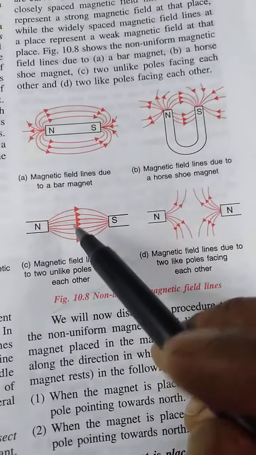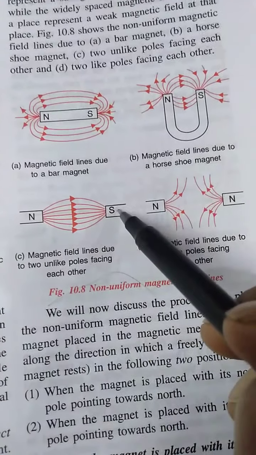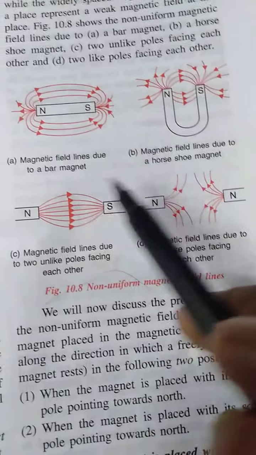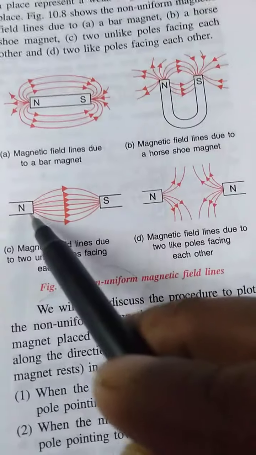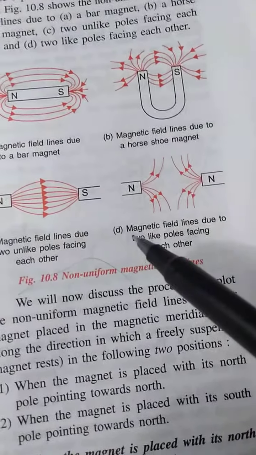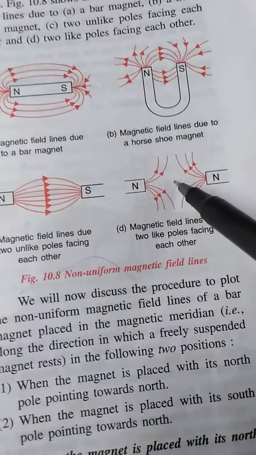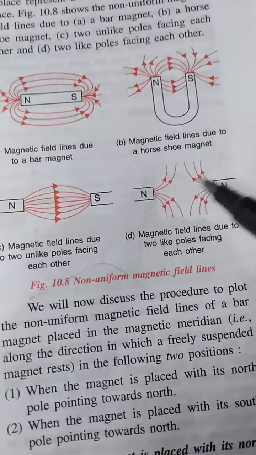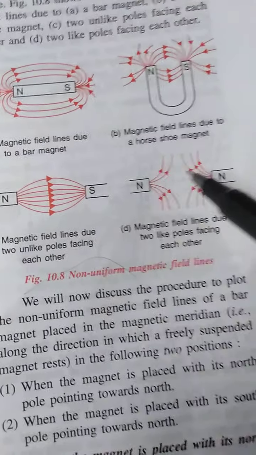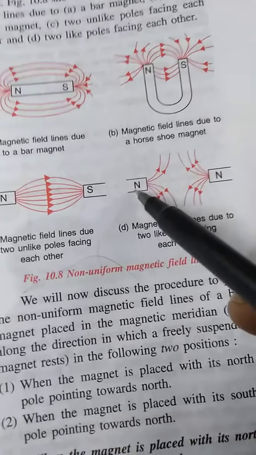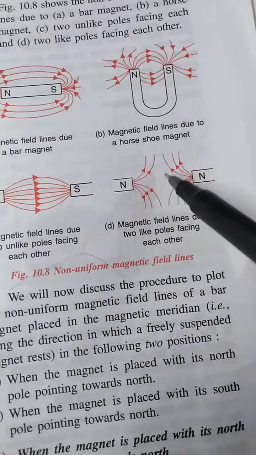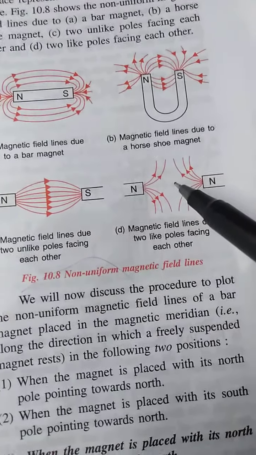Now if I place two like poles facing each other, the pattern is also the same, north to south, north to south. But here the lines of force will repel each other, and at this point we will have a neutral point, meaning the place where the magnetic field of this magnet and the magnetic field of that magnet cancel each other. So here we have a neutral point.